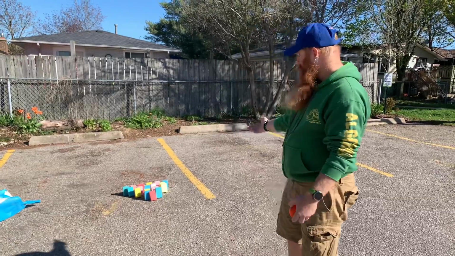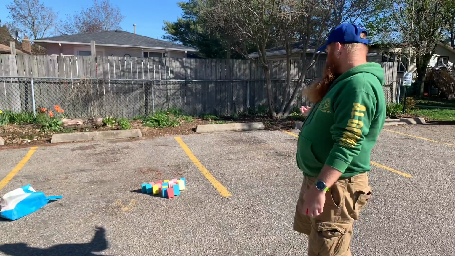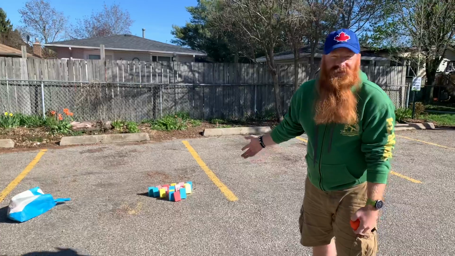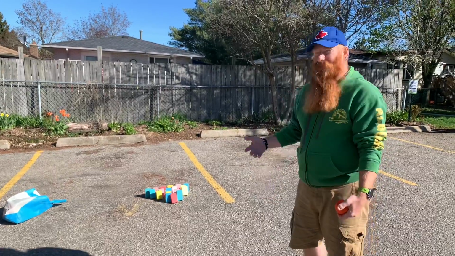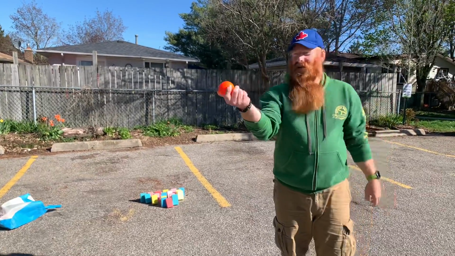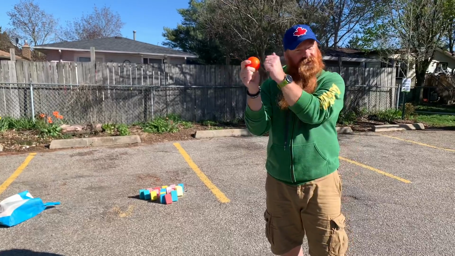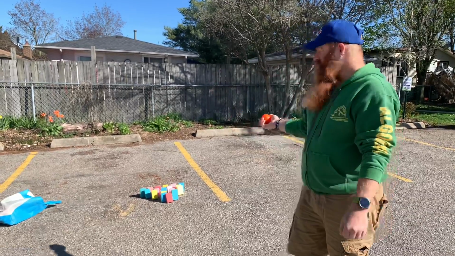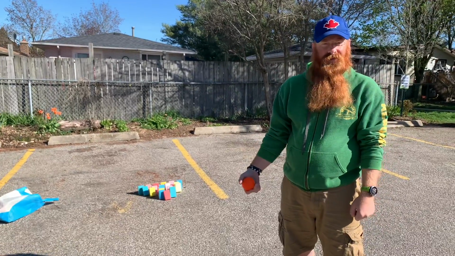So I've set up my sponges. I have 20 sponges. Can you imagine that? 20 sponges here. I got my lacrosse ball. It's a very hard ball. And I'm gonna roll and see how many I can knock down. Here we go.